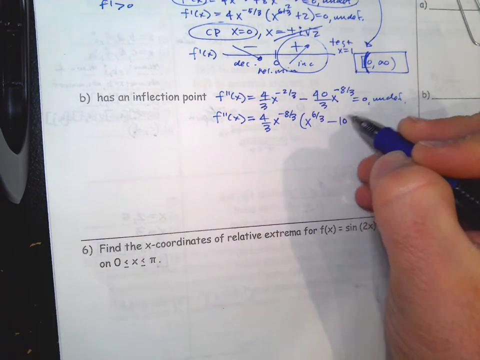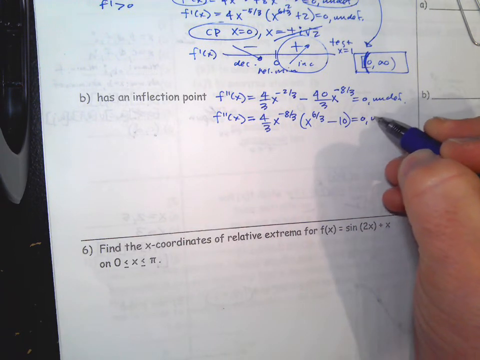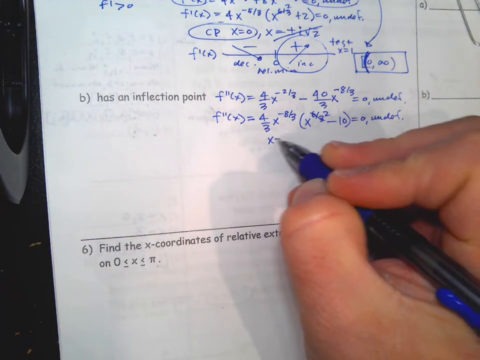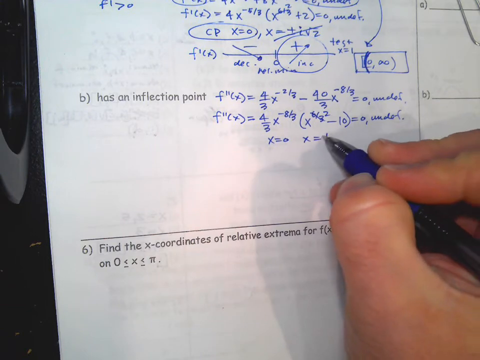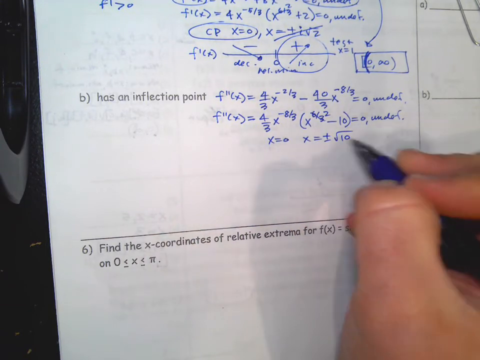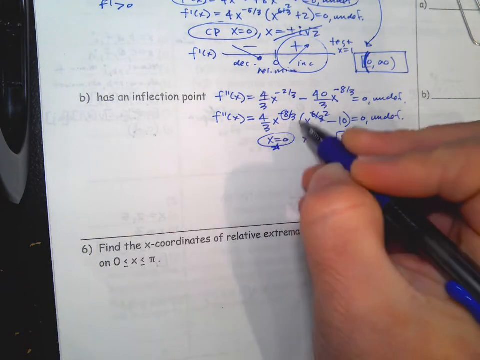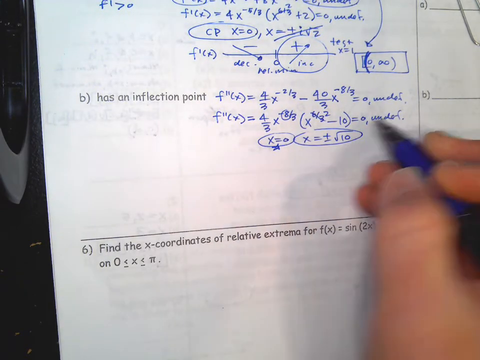Minus 10. So that's an x squared. So x equals 0 and x equals plus or minus square root of 10. Don't forget the plus or minus. This is going to be an even power.